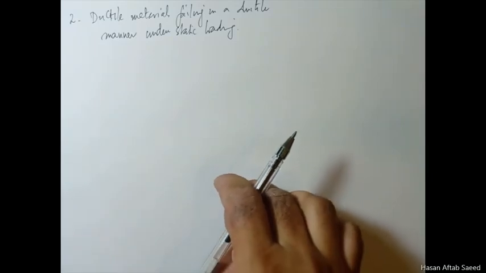You are using a ductile material, and this is surely the focus of this course, and you apply some static load, constant load, or monotonically increasing load, and the material fails, and it fails in a ductile manner. Pretty much like a tensile test.